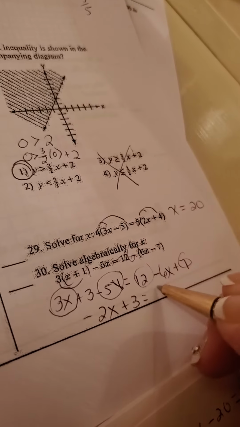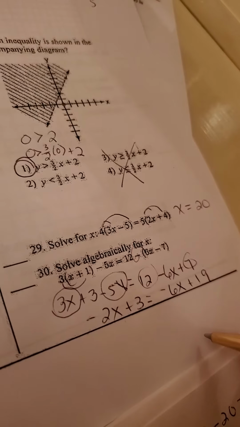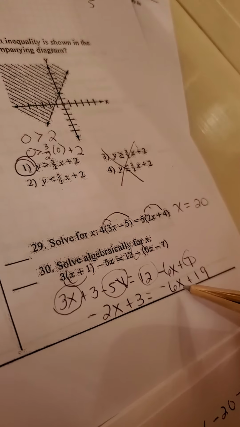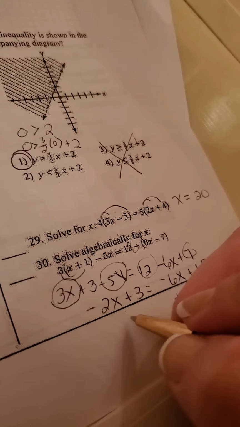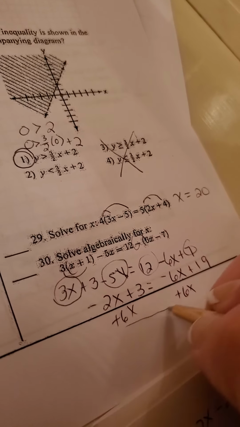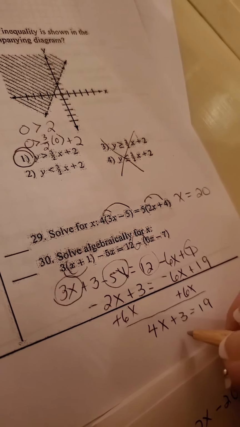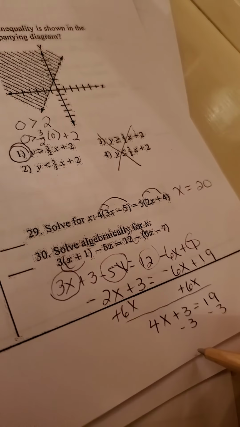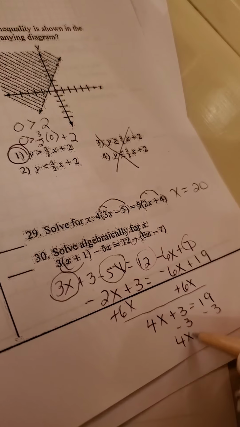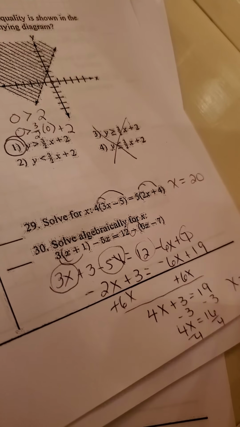And then I have 12 and 7, which will be negative 6x plus 19. Now again, I'm going to move the variable first. Well, which one's less, negative 6 or negative 2? Negative 6. So I'm going to add 6 on both sides. And that'll give me 4x plus 3 equal to 19. And then I take away 3 on both sides. So I have 4x equal to 16. And then if we divide 4, we end up with x equal to 4.